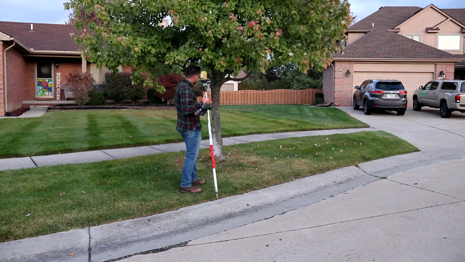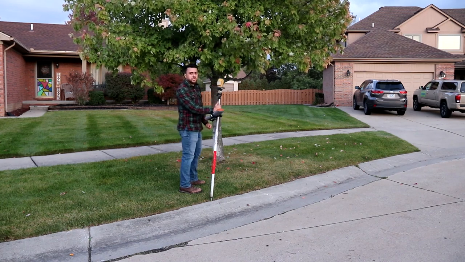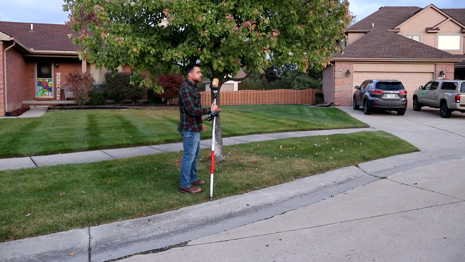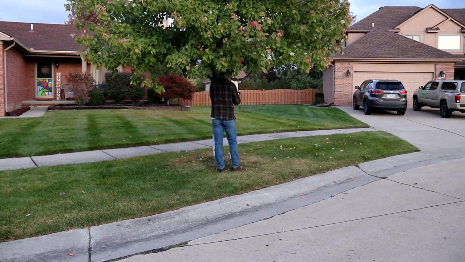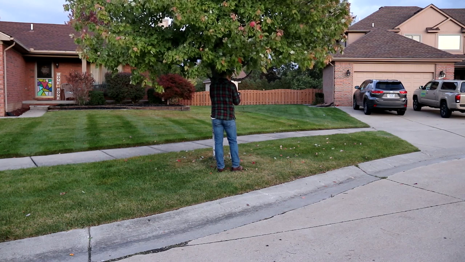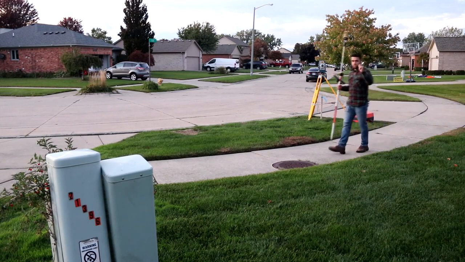It looks like we have a tree right here, so we're gonna call for it. It looks like it's about 8 inches in diameter, so I'm gonna call it an 8-inch deciduous tree. The evergreens, or the ones that look like Christmas trees, are called conifer trees. So this is an 8-inch deciduous tree. All right, we're almost done. We're in the final stretch.